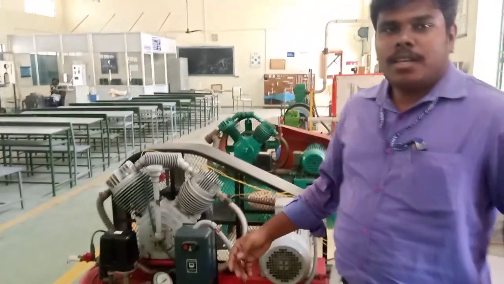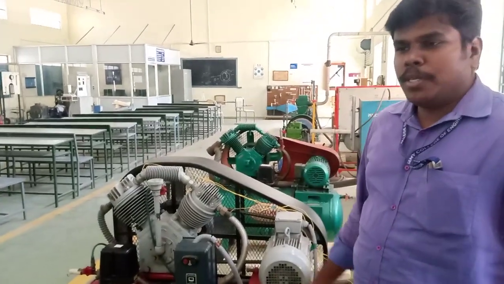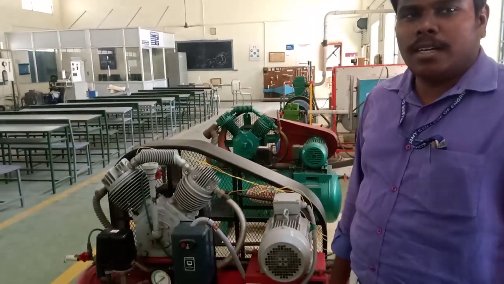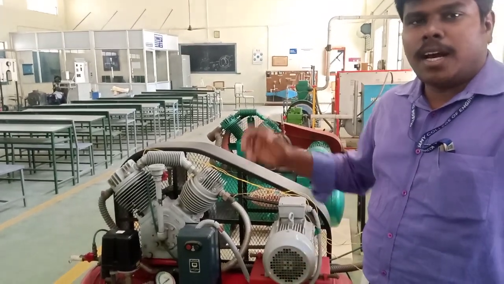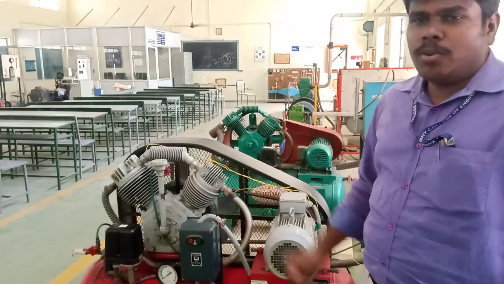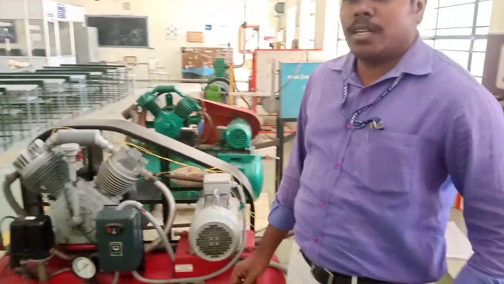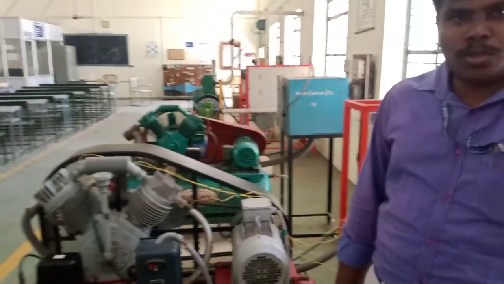You can see this in inflation stations, petrol pumps, and a variety of applications. It is also used in machine shops. Wherever higher pressure is needed, we need to operate an air compressor. You also see air compressors used for water pumping in agricultural land.